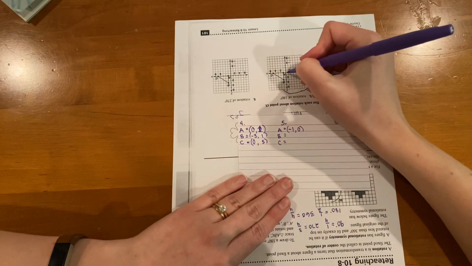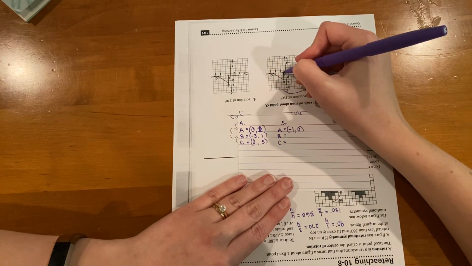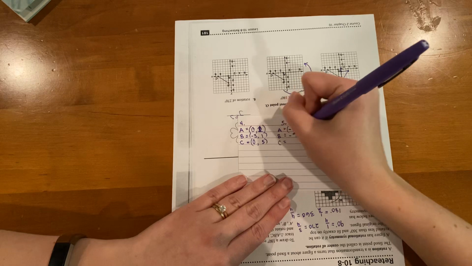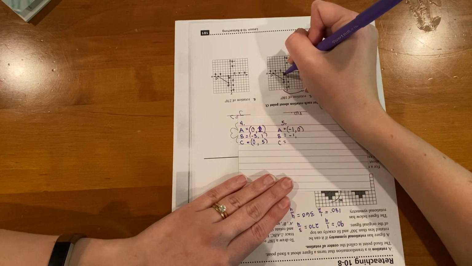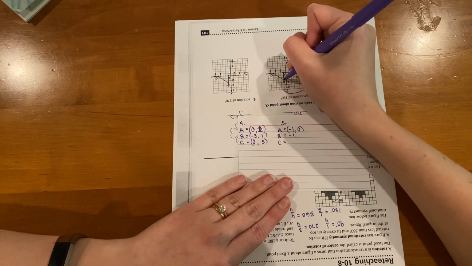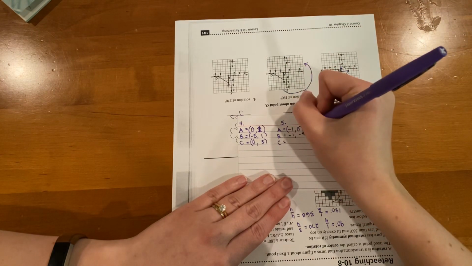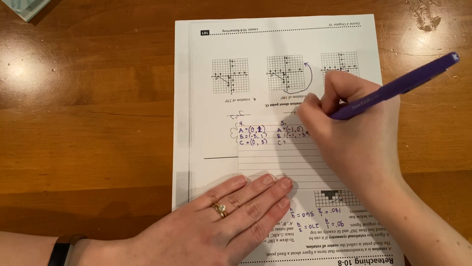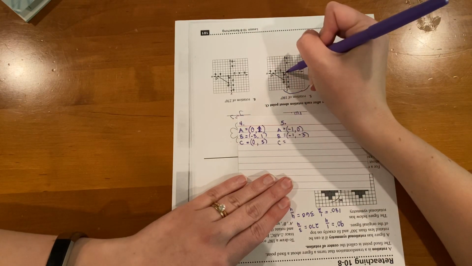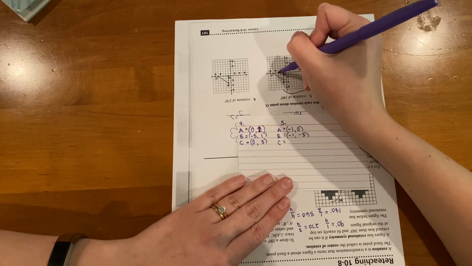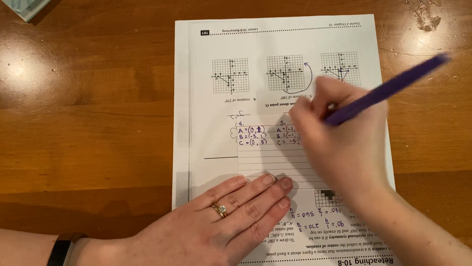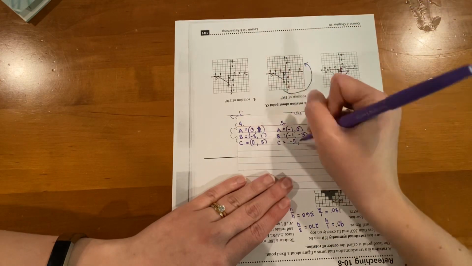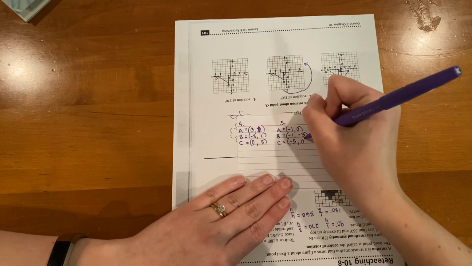Let's look at B. B is at -1 as well. -1, then 1, 2, 3, -3. And let's look at C. X is -1, -2, -3, -4, -5. And I don't go up anywhere on my Y, so -5, 0.